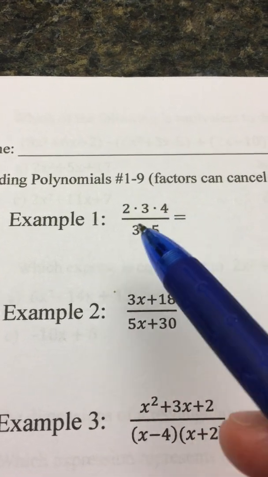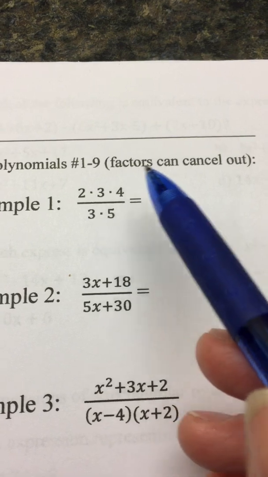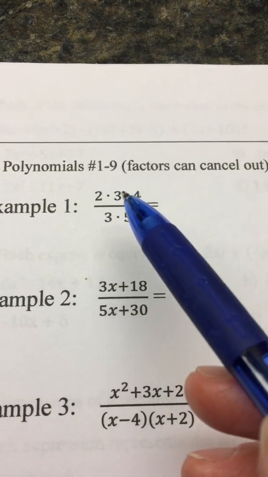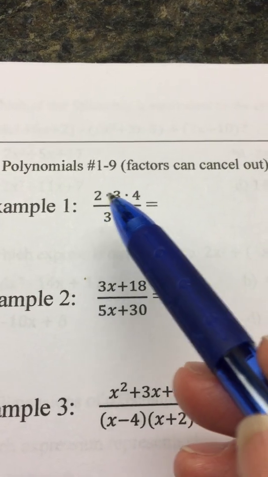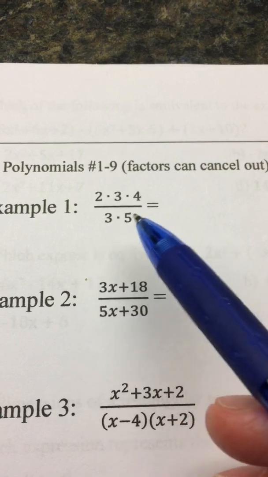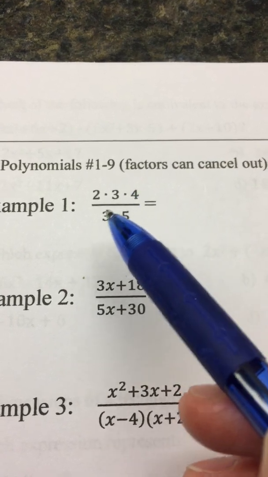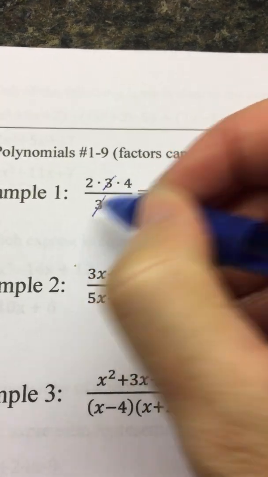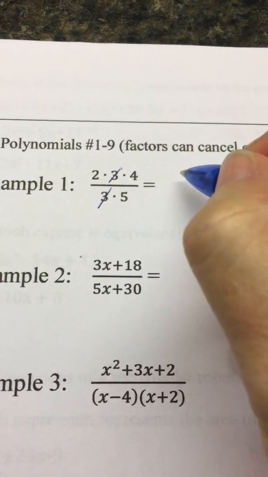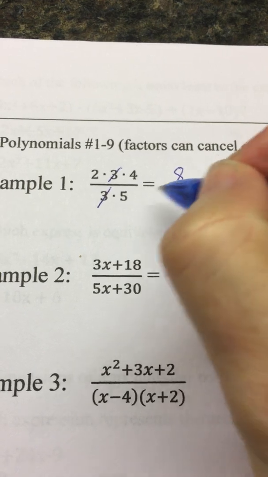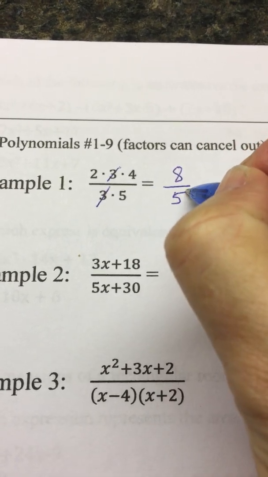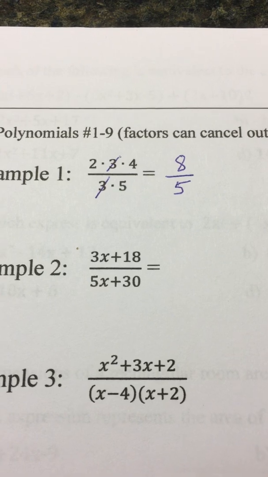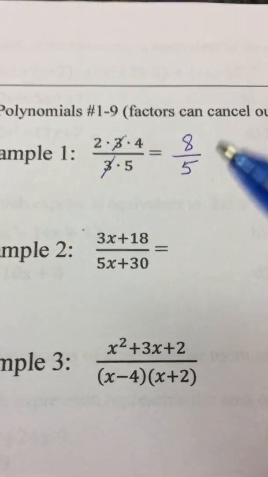But if I factor it down into little pieces, factors can cancel out. If you have the same number on top as on bottom, and they're all being multiplied together on top, and they're all being multiplied together on bottom, the whole factor can cancel out with the whole factor on bottom. So this 3 cancels out with that 3. Then you have left 2 times 4 is 8 on top, and you have 5 on bottom. So 8/5 would be the answer to this division problem.